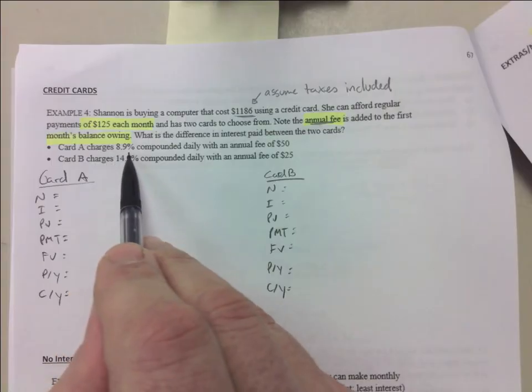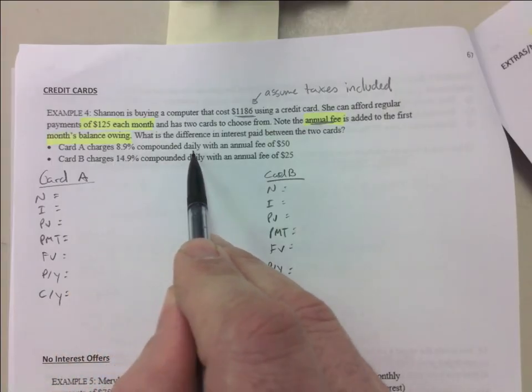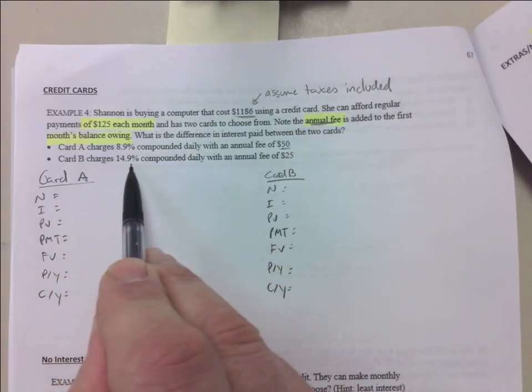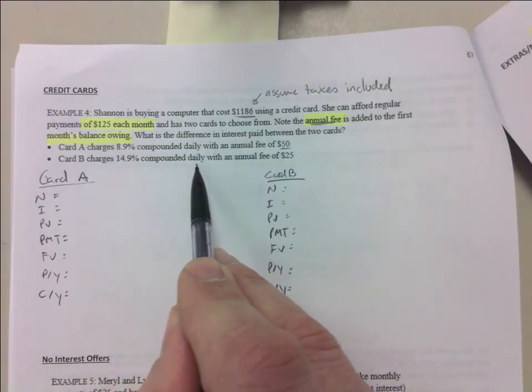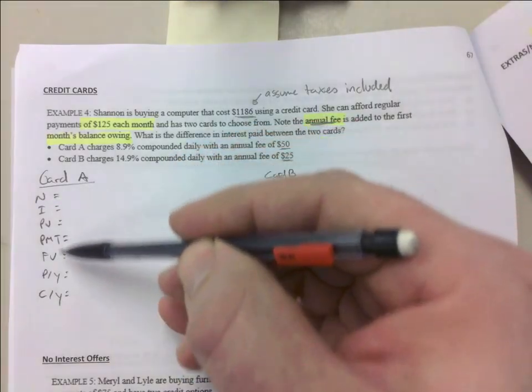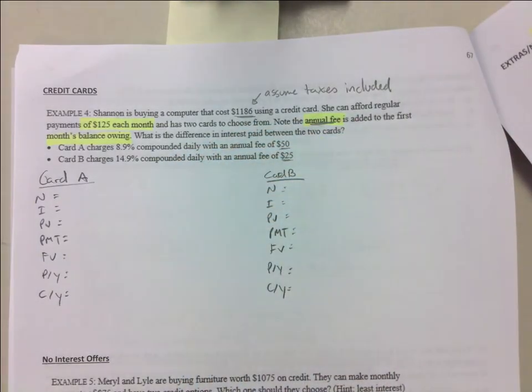Card A charges you 8.9% compounded daily with an annual fee of $50. Card B has a different interest rate, compounded daily, and there's the annual fee of $25. Can you fill in card A and card B as much as you can on paper?